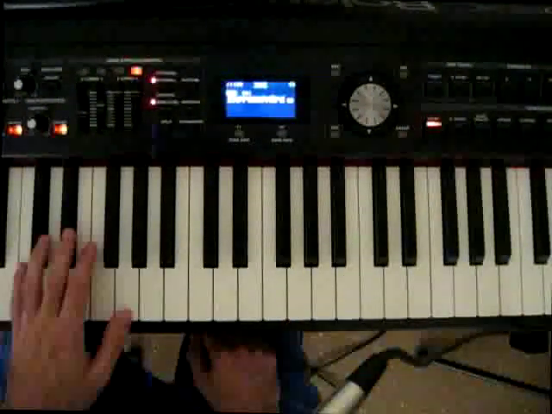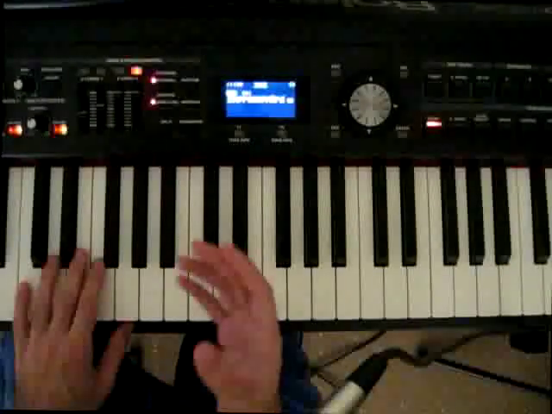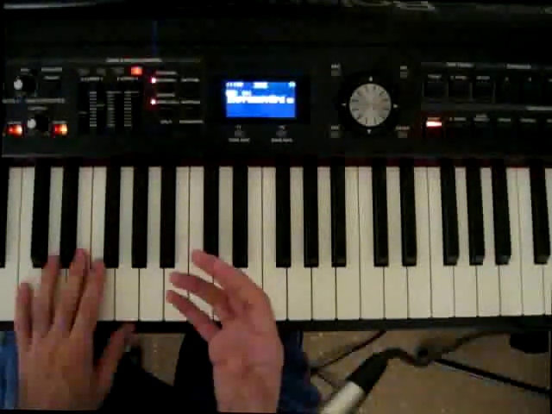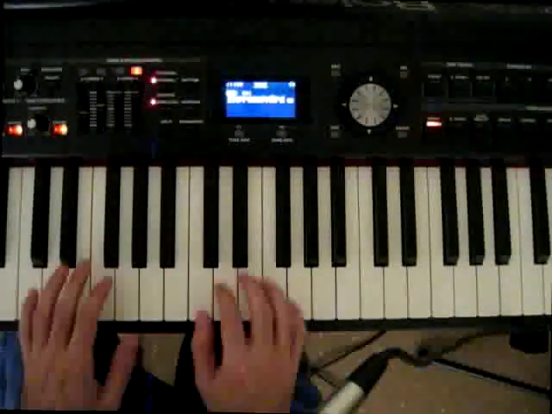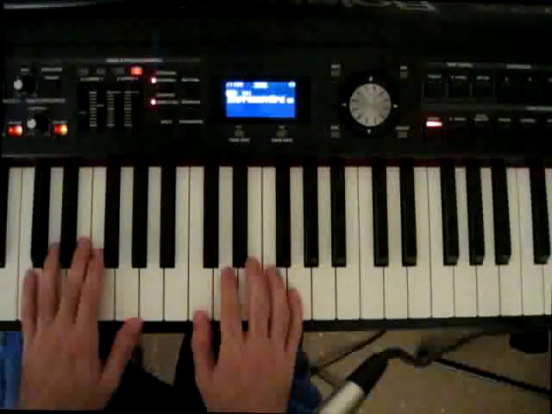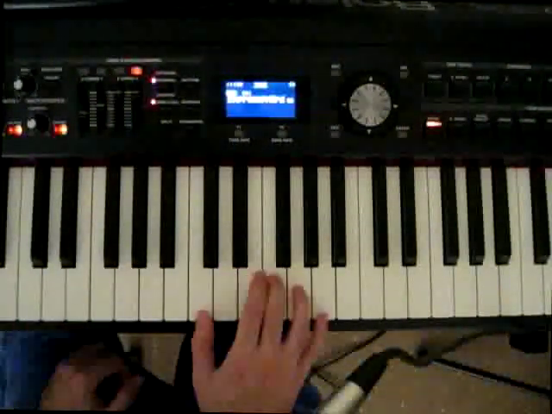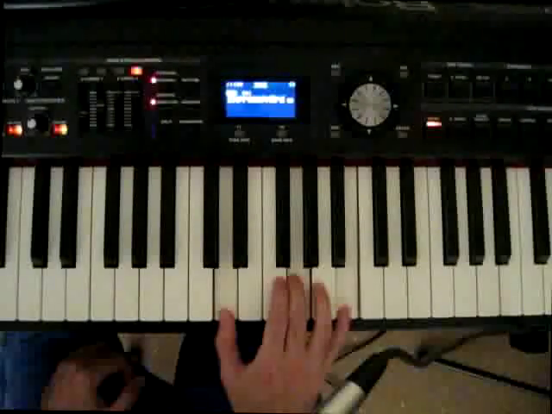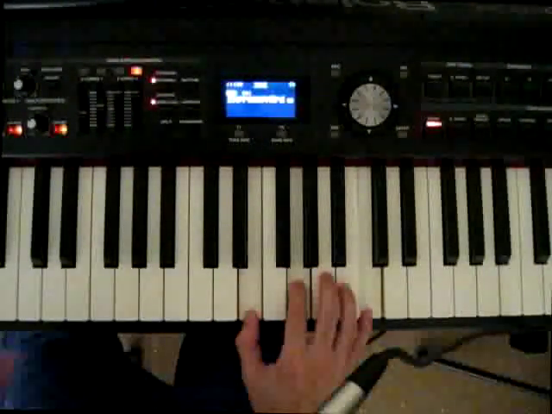Now, a pedal point means keeping the bass constant while changing the chords in your right hand. And to illustrate this, I'm going to play three chords, a C, F, G, and a C. I'm going to do it twice.